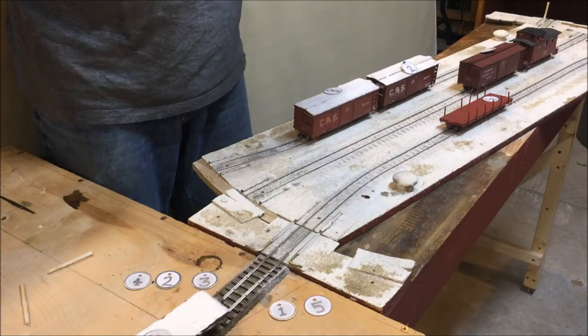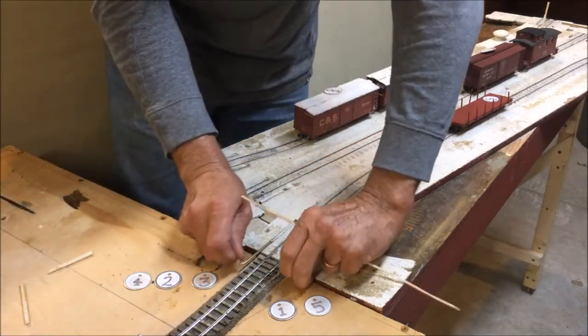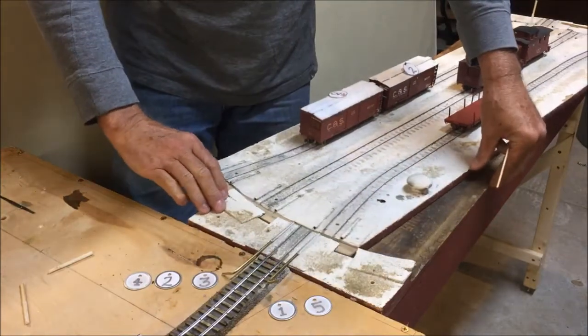Now I'll come get car number 1 off of the main line and get it into a siding.